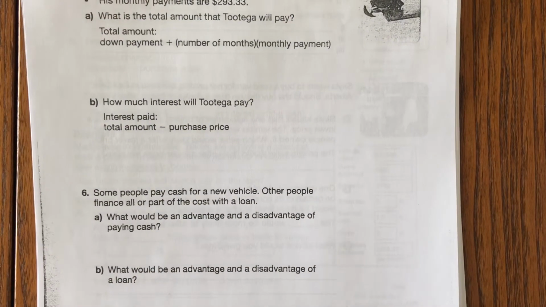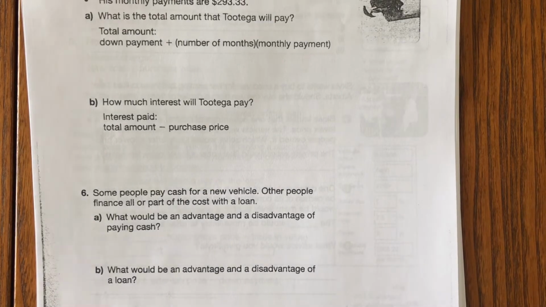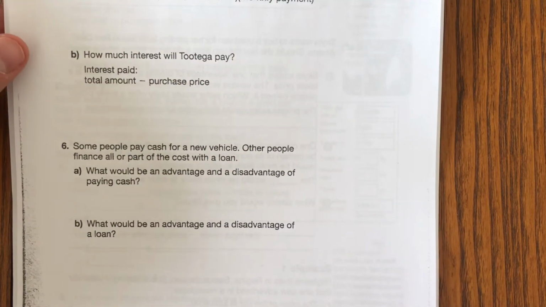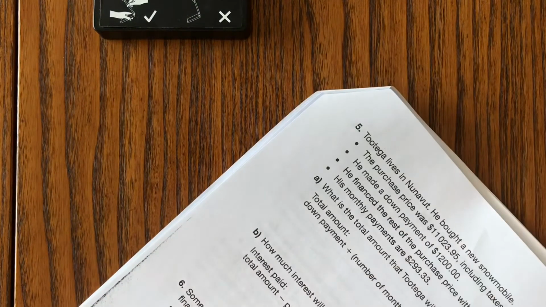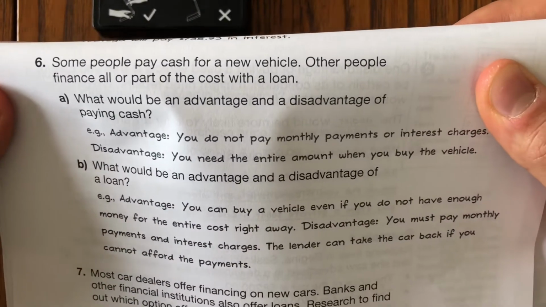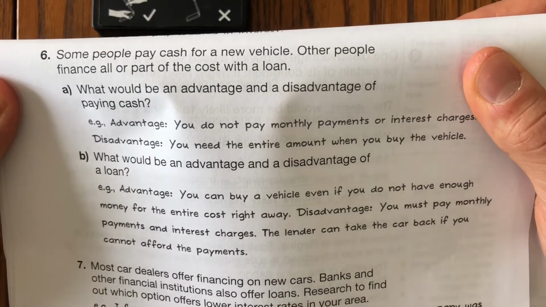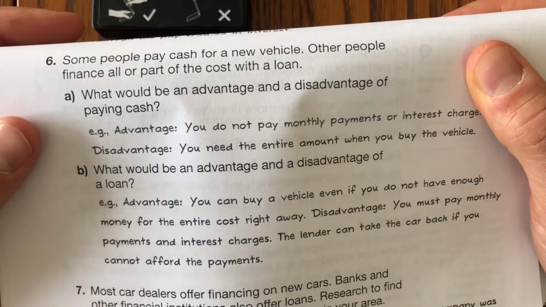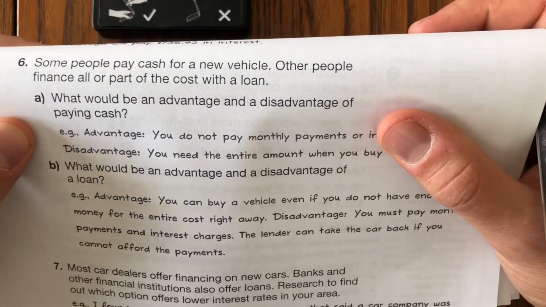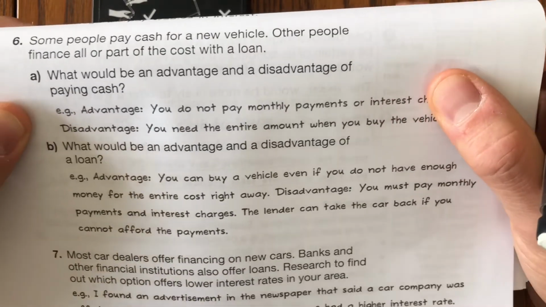Number 6, and I'll show you 6 and 7 because they're all writing questions. Let's read that together. Some people pay cash for a new vehicle. Other people finance all or part of the cost with a loan. So A, what would be an advantage and a disadvantage of paying cash?